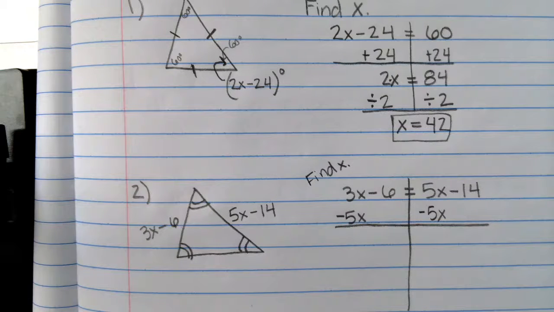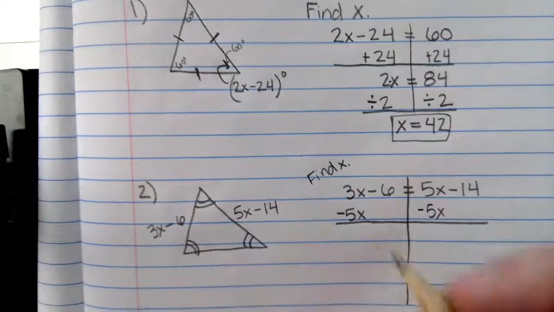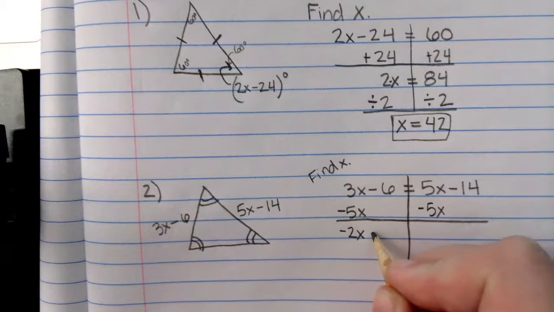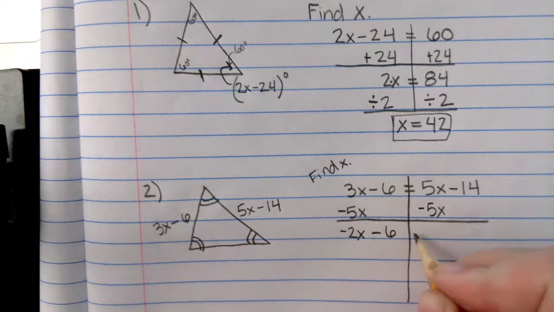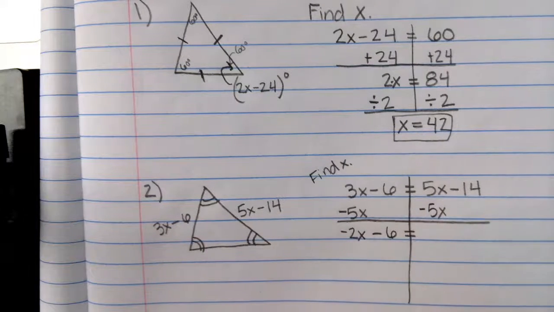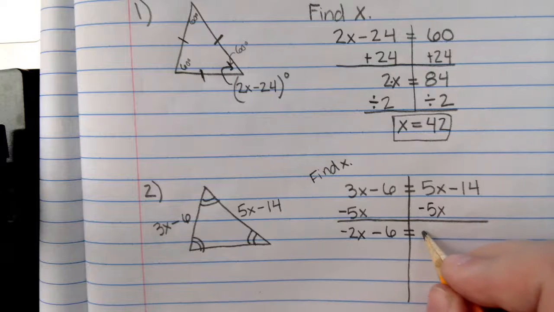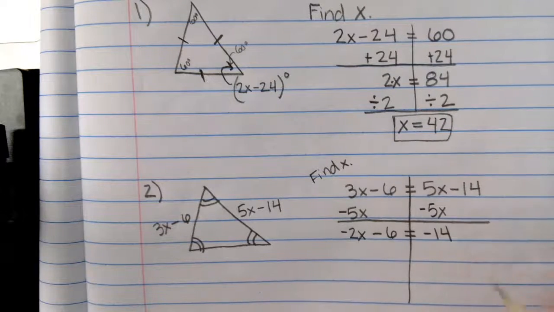So what is 3 minus 5? Negative 2x. That 6 is still there. Minus 6 equals negative 14. So it was a minus 14.